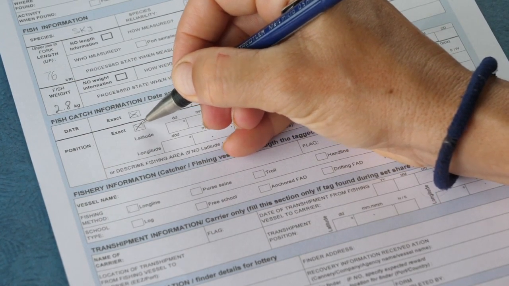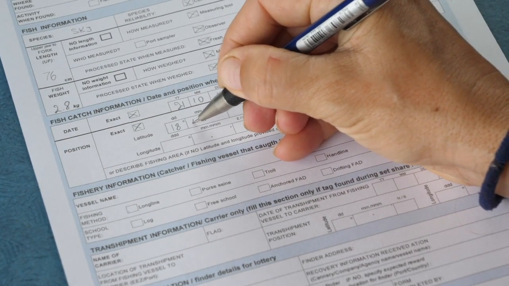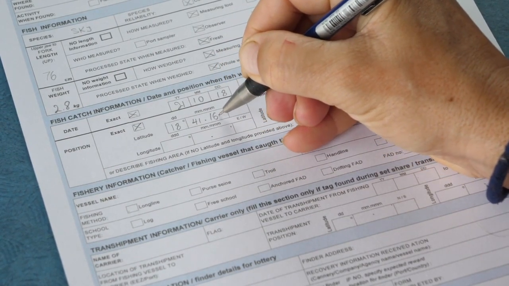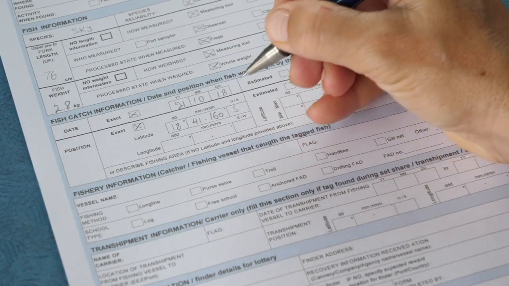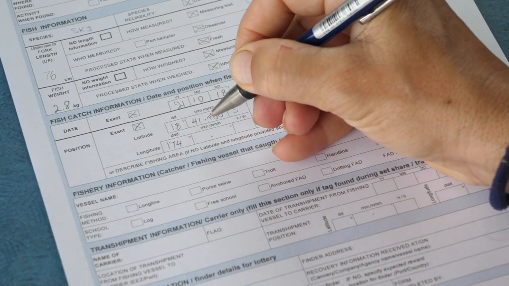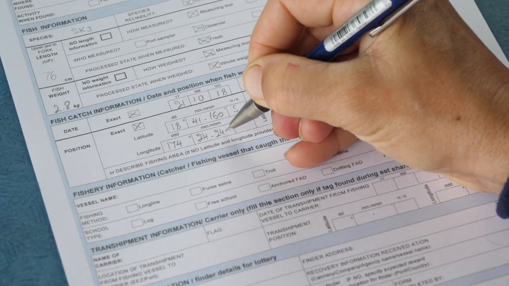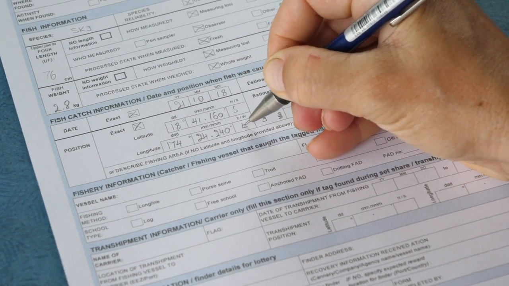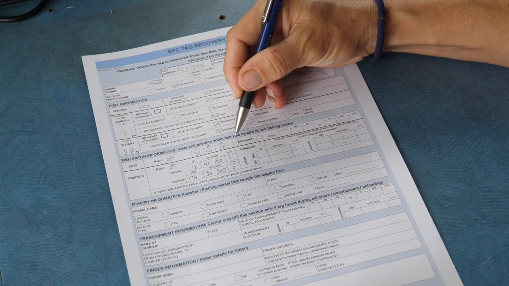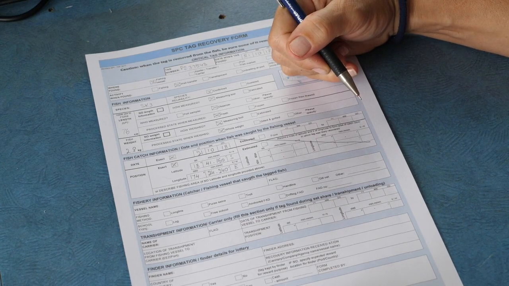Tick the exact box and report the position. This position will be the same as the start of the set. Latitude and longitude are reported in degrees and decimal minutes. In such a case, there is no need to complete the other side of the section, when date and position are estimated.